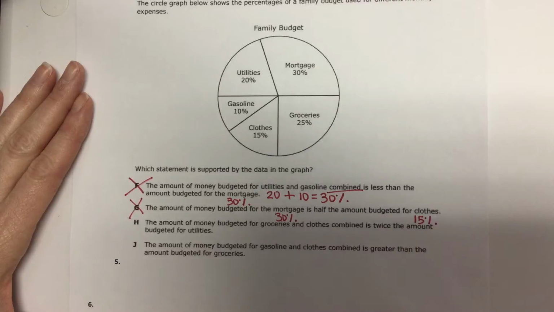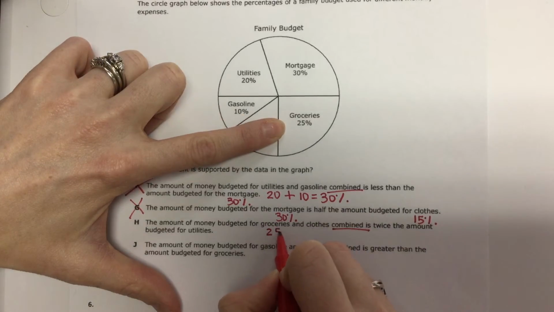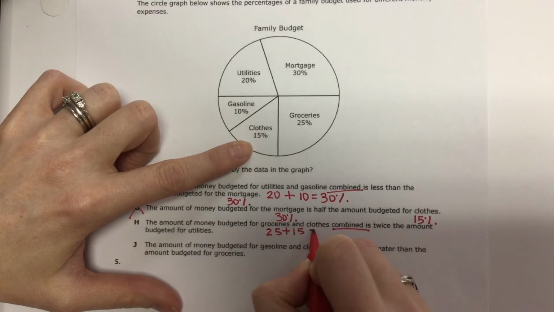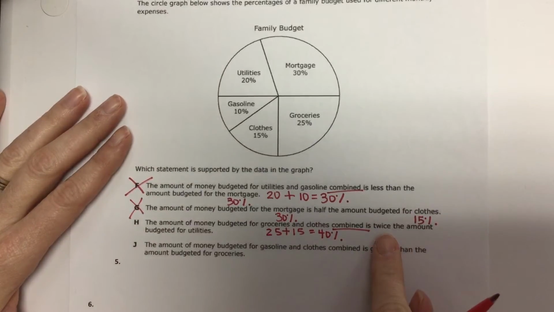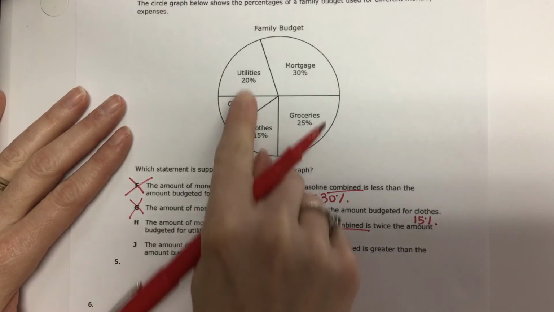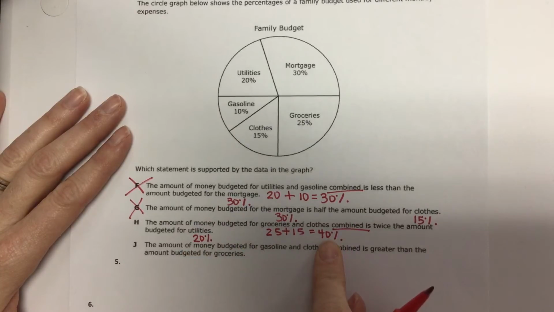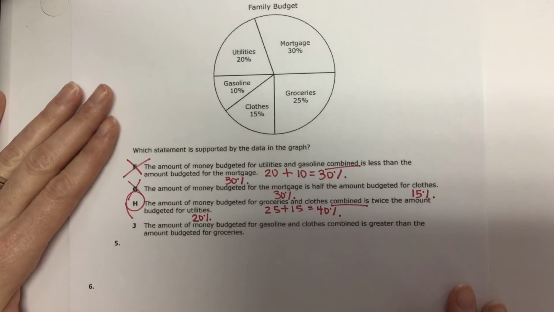So H says the amount of money budgeted for groceries and clothes combined is twice the amount budgeted for utilities. So groceries here is 25, clothes is 15, and combined means I'm going to add them together. So I get 40%. And that says is twice the amount budgeted for utilities. Well, utilities is 20%. So we need to determine, is this number twice or 2 times this amount? And I can see that it is, but I'm going to check J just in case.